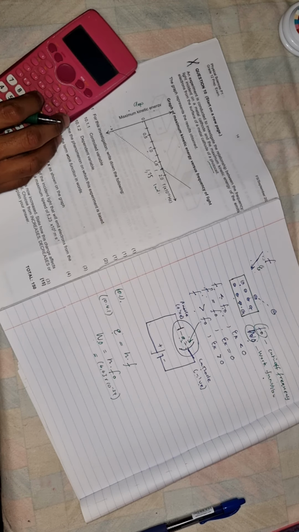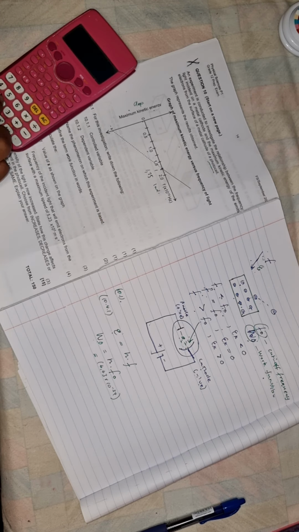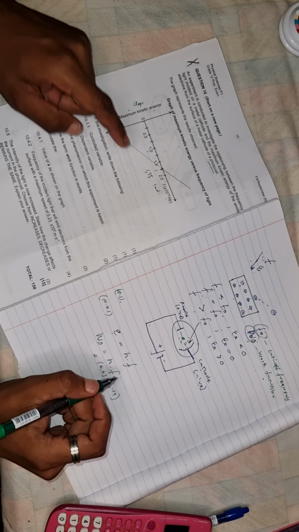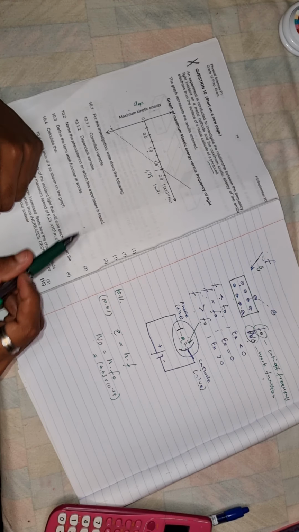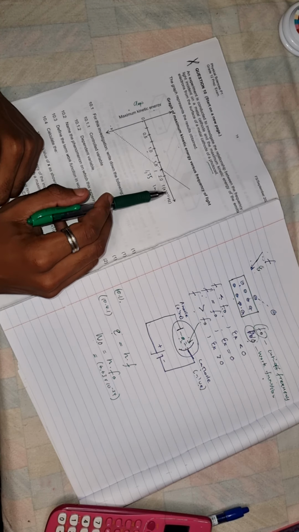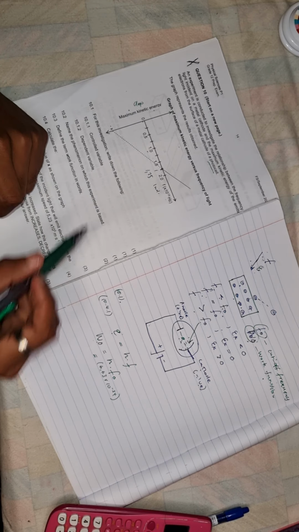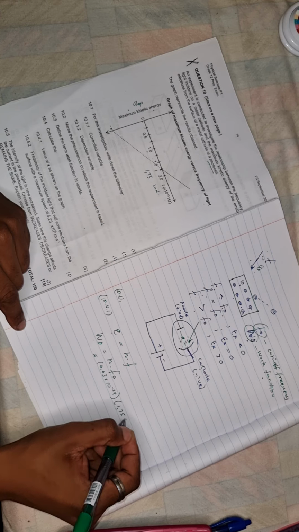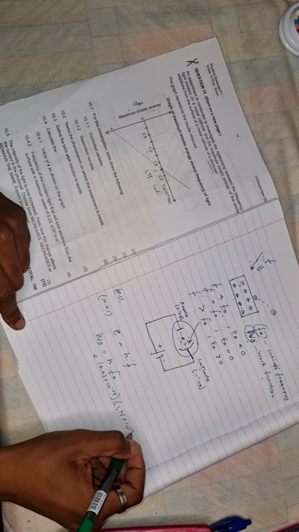Let me see, 0,25 multiplied by 8, I want to check something. It's 2. Yeah, all right, meaning the cutoff frequency in this case is equal to 1,75 times 10 to the power 15 hertz.